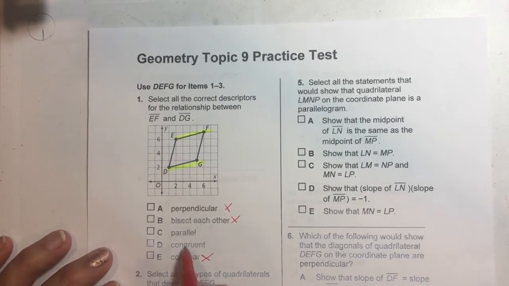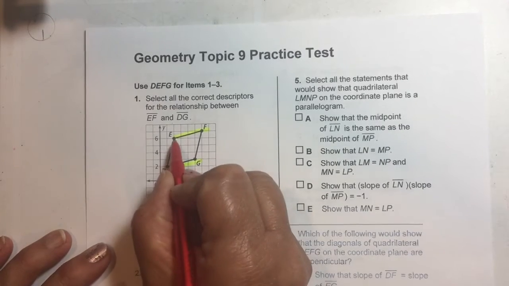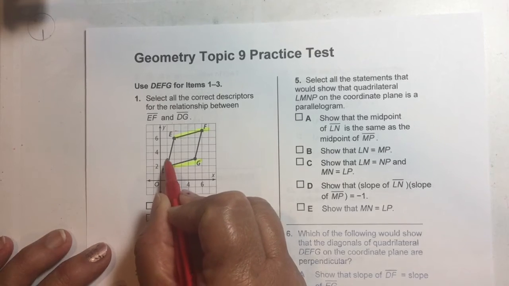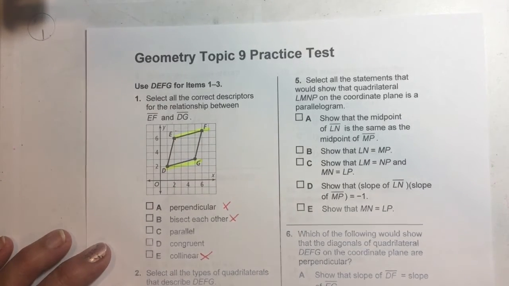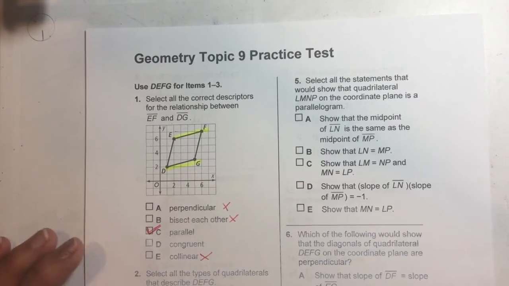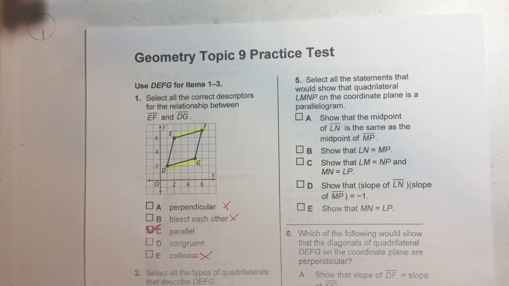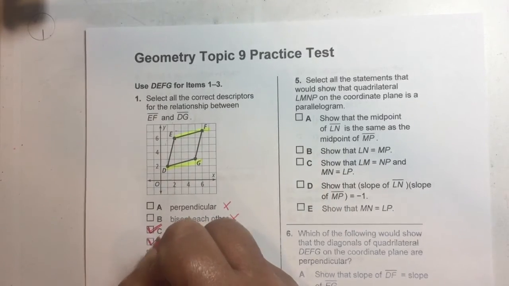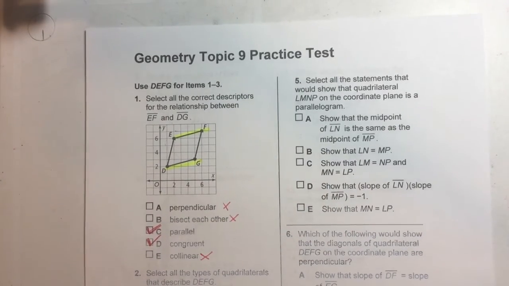So let's see. If they're parallel, they would have equal slopes. Up 1 over 4, up 1 over 4. So they are parallel. Now, they would be congruent if this was a parallelogram, and it would be a parallelogram if the right and the left are also parallel, and they are. They also have the same slope. The opposite sides of a parallelogram are congruent.